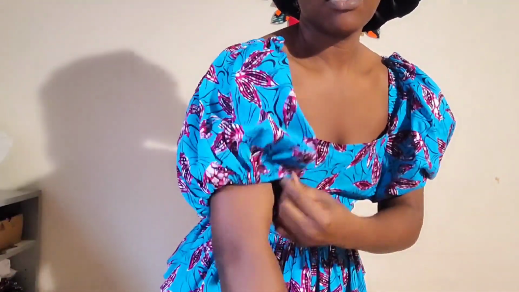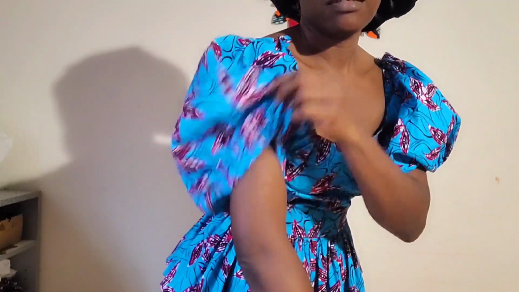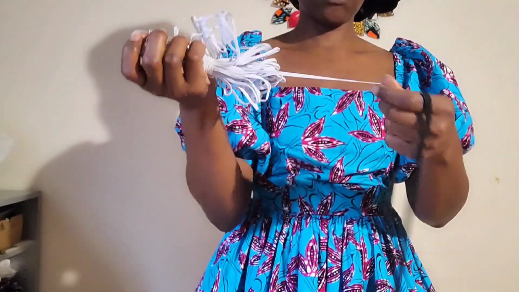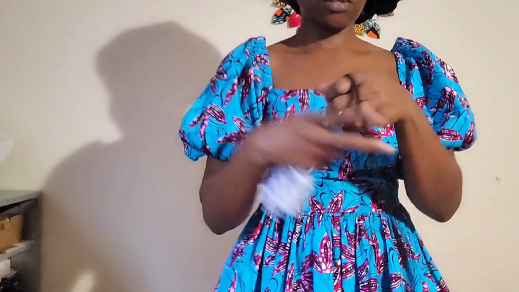The last thing I did was to change the elastic around the arm and on the shoulder to a smaller one so that the puffiness of the sleeve can flow. So on the shoulder I used the elastic of 0.25 inch in width, and on the arm I used elastic less than 0.25 inch in width.